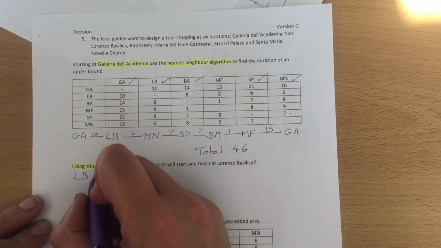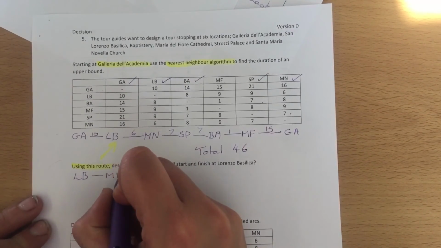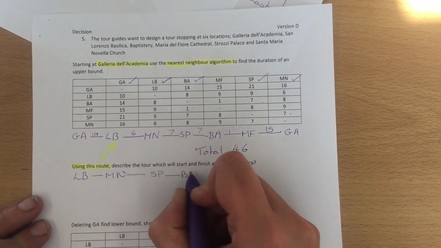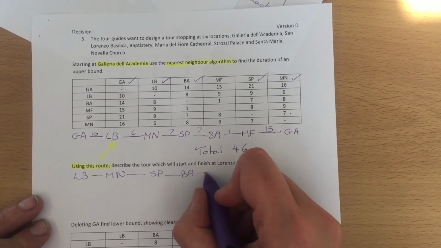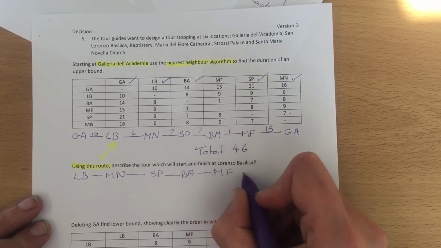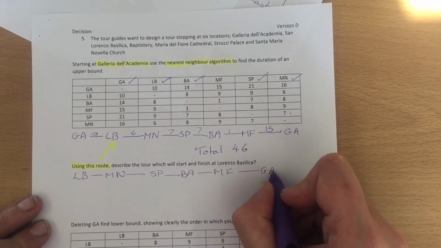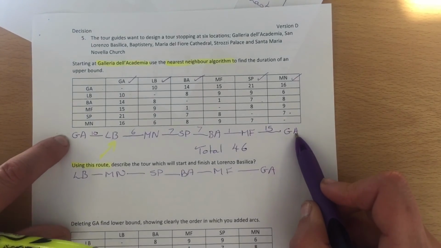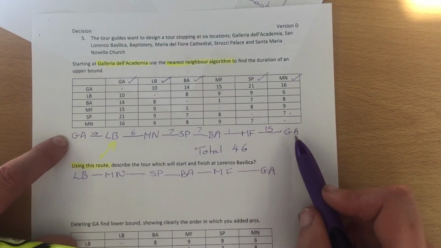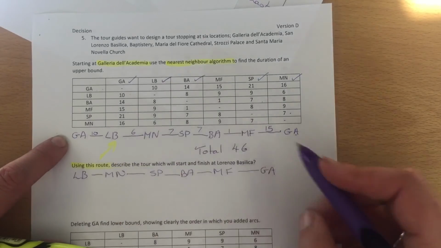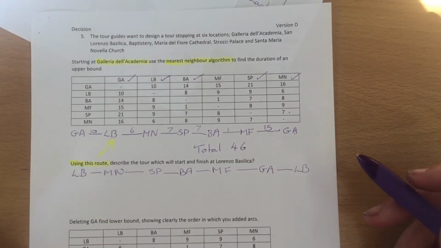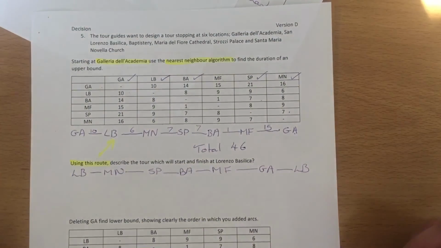Our route takes us to MN, which takes us to SP, which takes us to BA, which then takes us to MF, which takes us to GA. Now, that's fine stopping here when you started at GA, but where we go from GA is LB. So we've got the tour starting and finishing at LB.